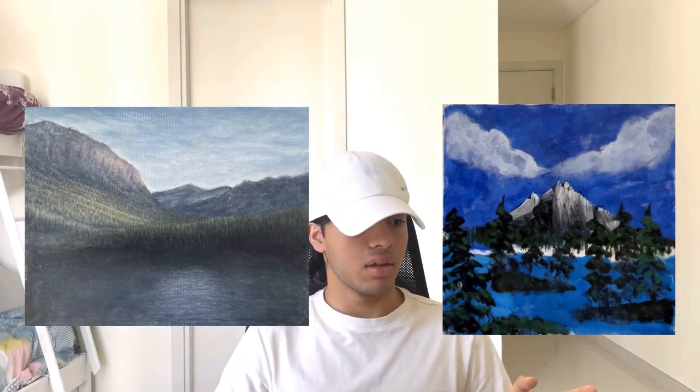This is a painting which I made around 10 years ago when I first started out. And this is another attempt of the same painting which I made around 2 years ago. Look at the difference between the two. Why is this painting better than this painting? In this video, I'll be walking you through all the steps which I took to go from making paintings like this to making paintings like this.